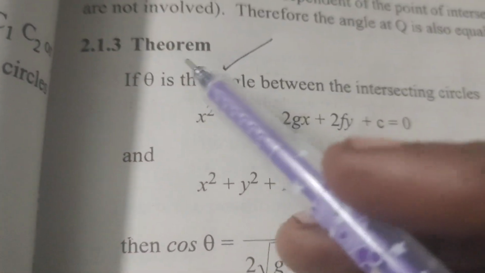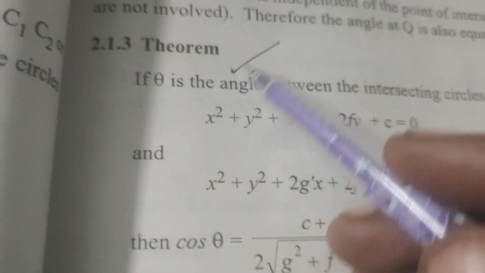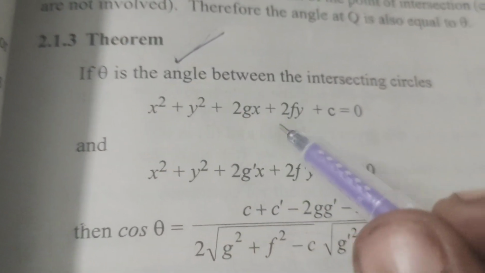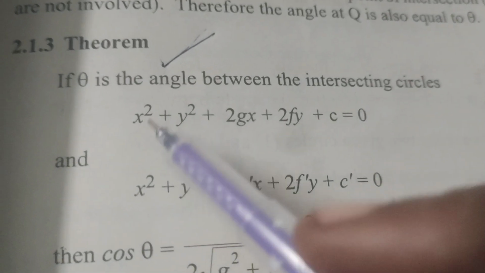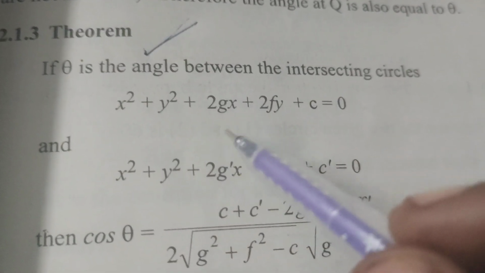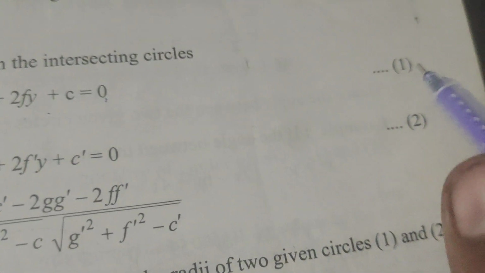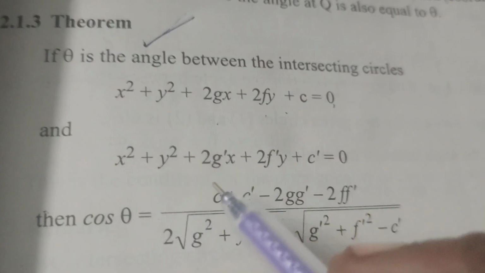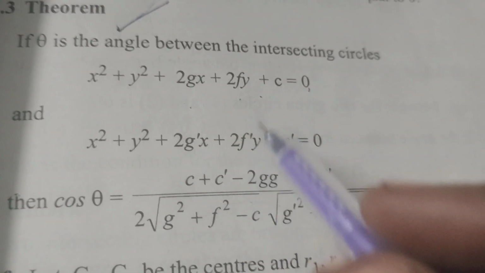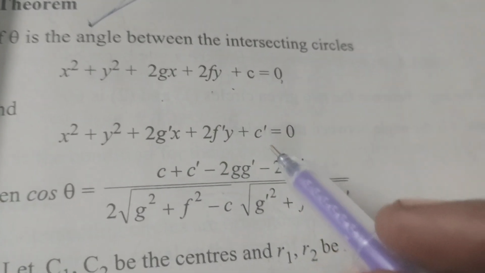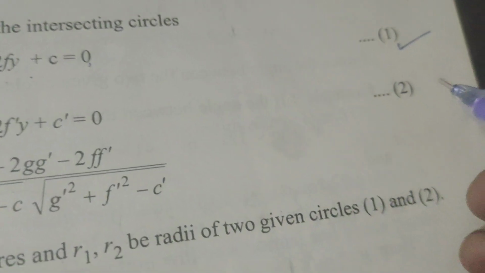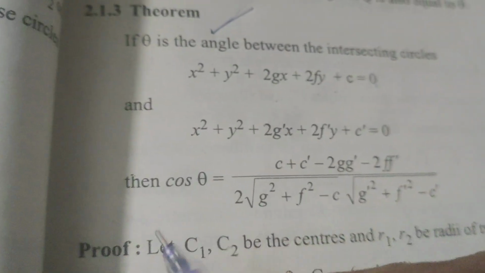Today we are going to prove this theorem: if theta is the angle between the intersecting circles x square plus y square plus 2gx plus 2fy plus c equals 0, consider this as equation number 1, and x square plus y square plus 2g'x plus 2f'y plus c' equals 0, consider this as equation number 2.